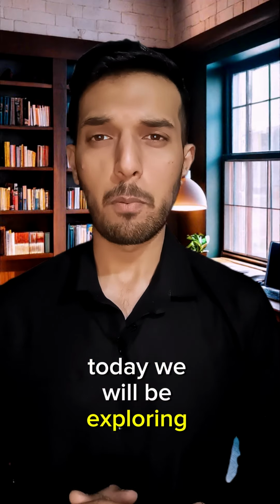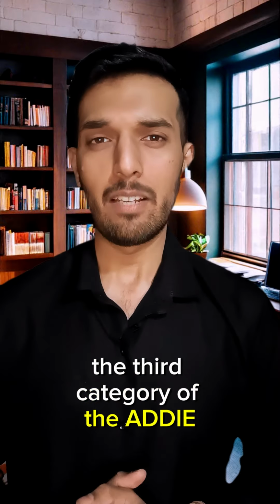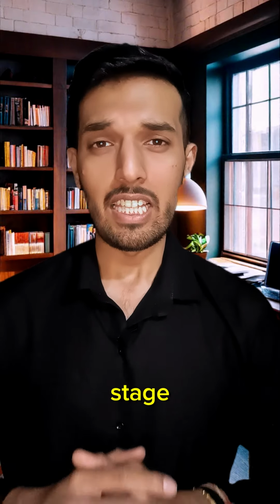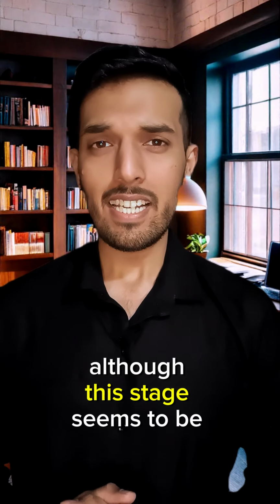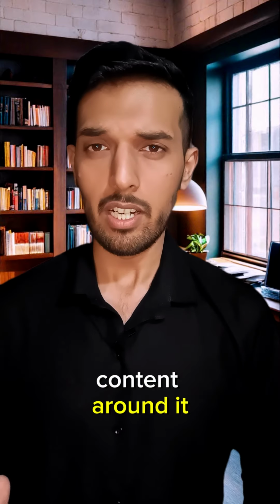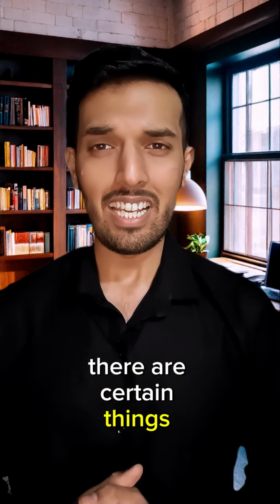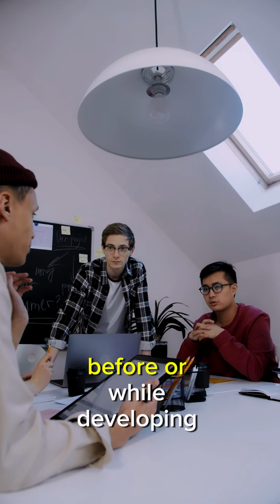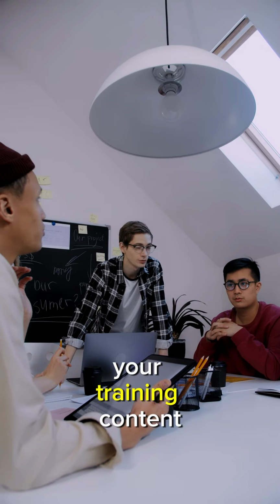Today we will be exploring the third category of the ADDIE model, and this is my favorite stage, the develop stage. Although this stage seems to be straightforward and all you need to do is create the content around it, there are certain things which you need to keep in mind before or while developing your training content.